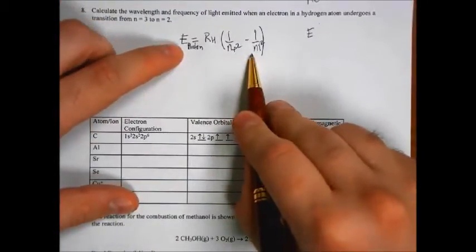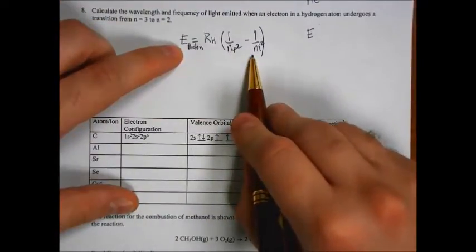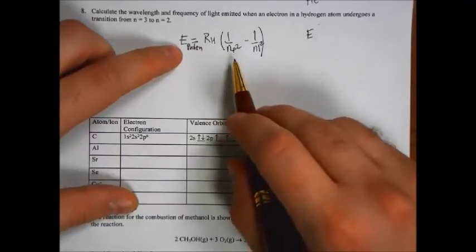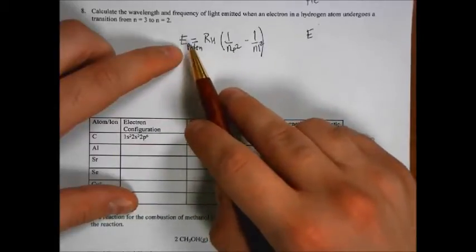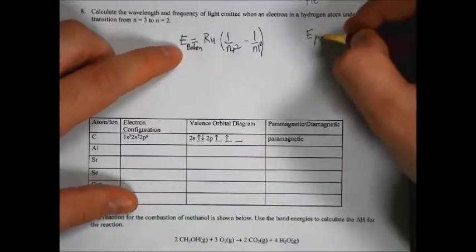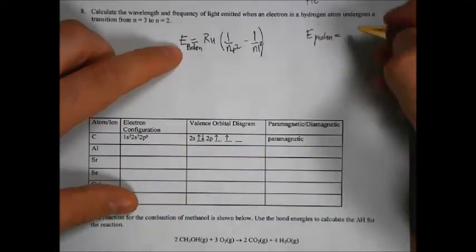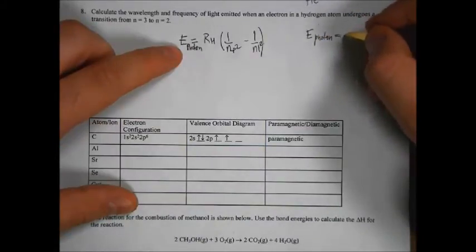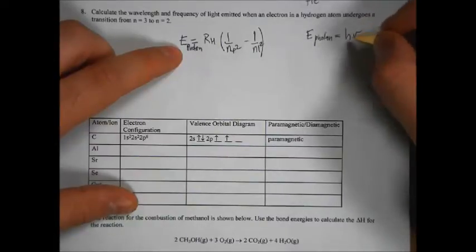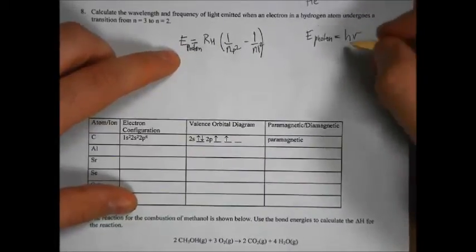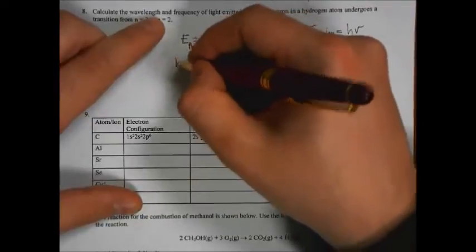Whenever you get a transition from one energy level to another, that's going to correspond to either a photon that's absorbed or a photon that's emitted. So for the energy of a photon, we're going to use Planck's equation, which is Planck's constant times the frequency. So we can plug this in on this side.